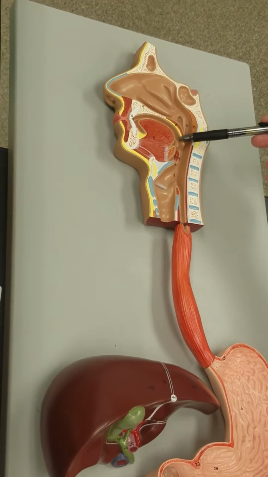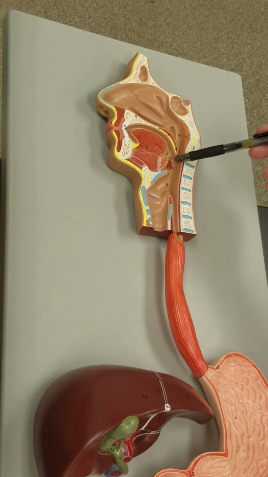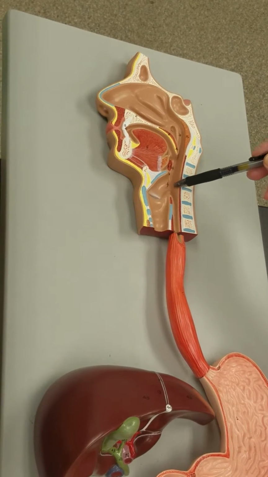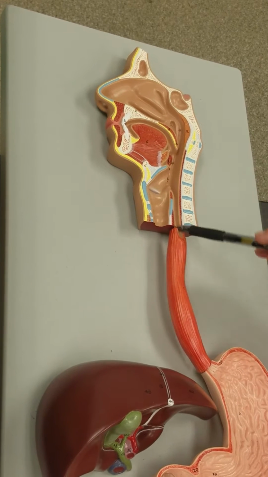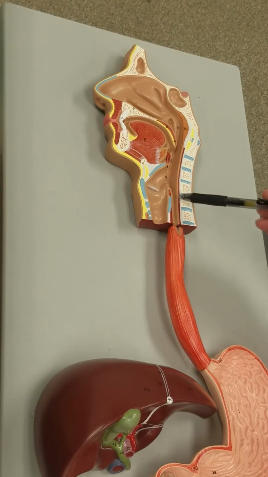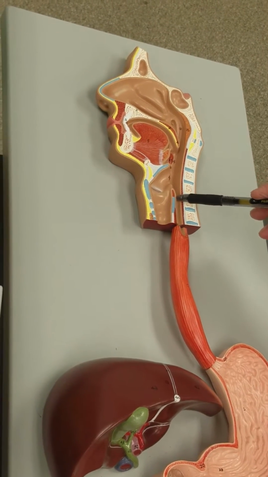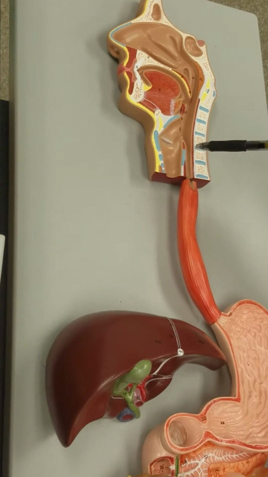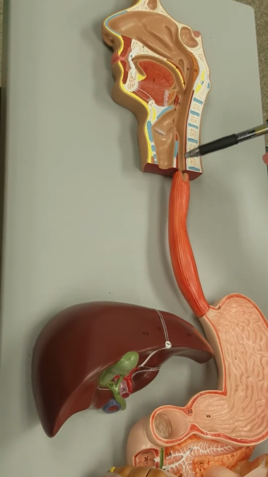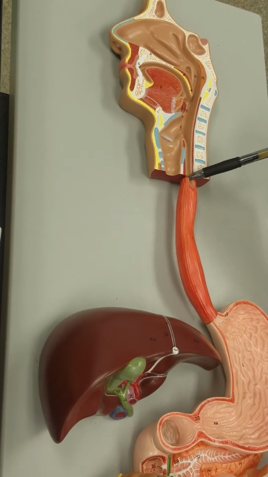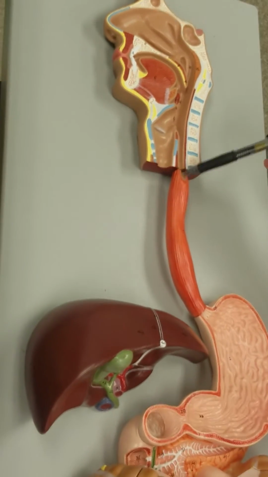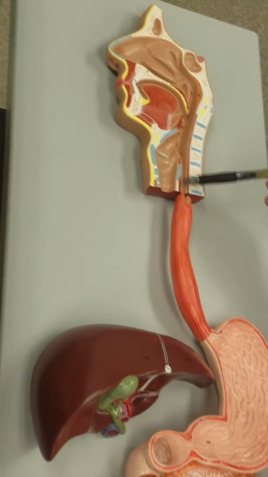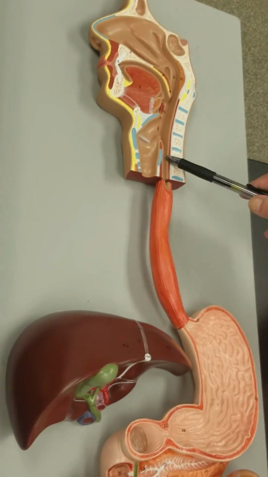That pushes the food back to the oropharynx, down into the laryngopharynx, and the epiglottis directs food into the muscular tube called the esophagus. Now we use peristalsis, which is the rhythmic contraction of circular muscles behind a bolus of food and longitudinal muscles distal to it to open the tube and push the food down, and that's what swallowing is.